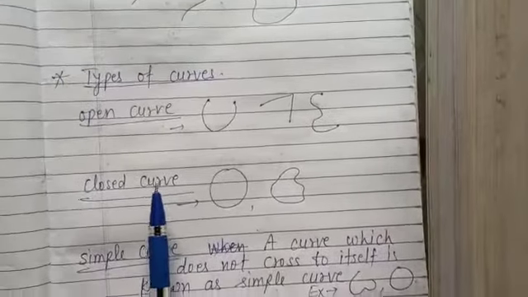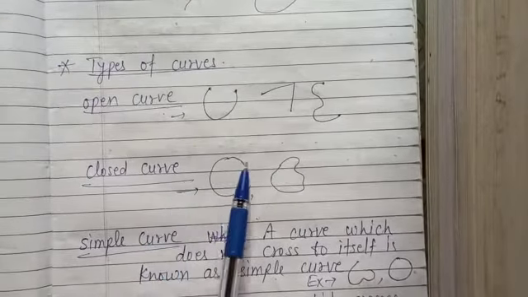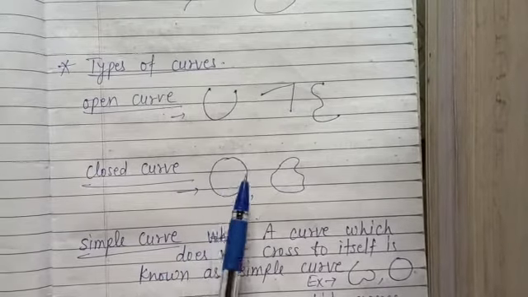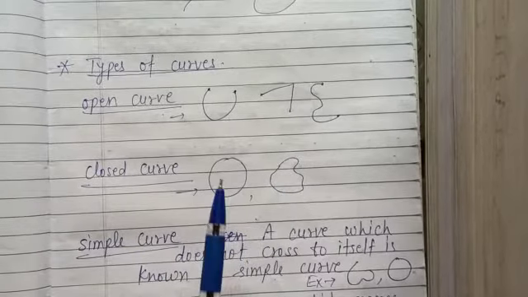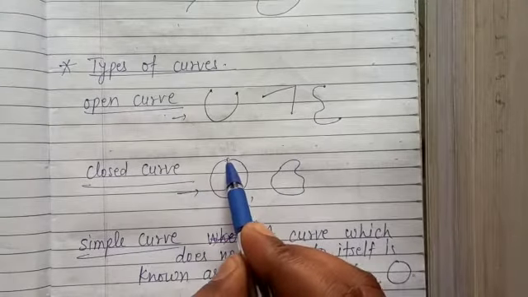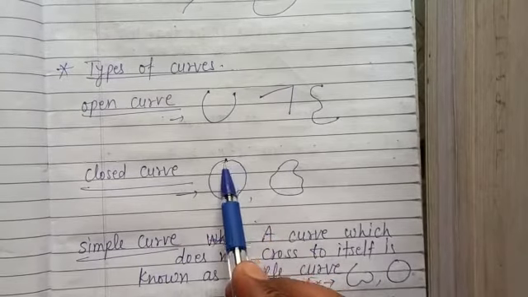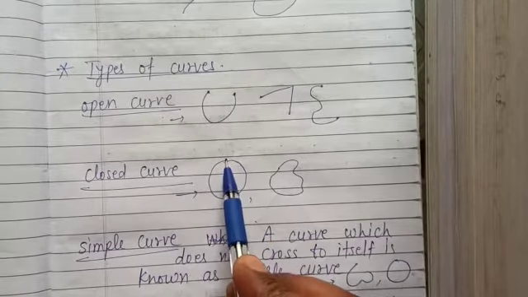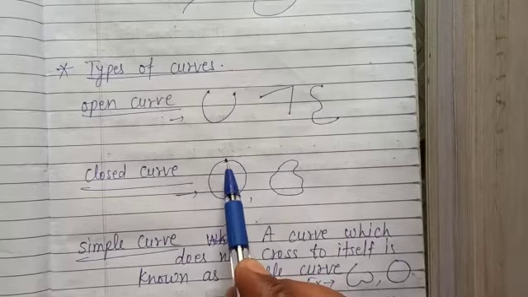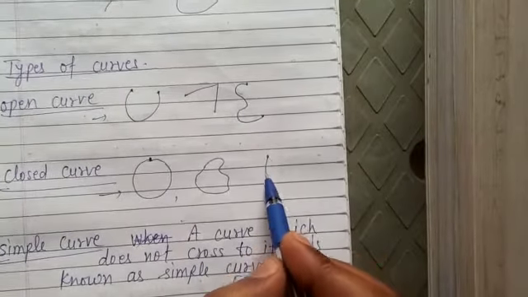So let's understand closed curve. Closed curve is the opposite of open curve. It is closed completely, as you can see. If you start making a curve where the starting and ending points coincide, means starting and ending points are same. Suppose from this point I start making a curve.